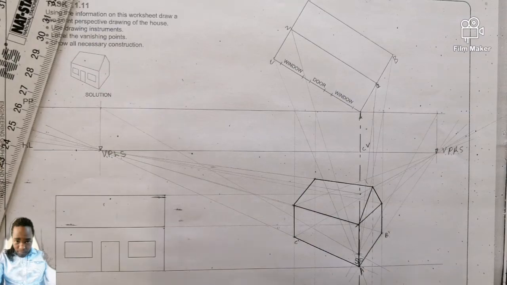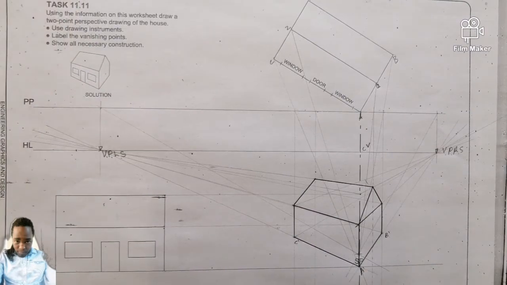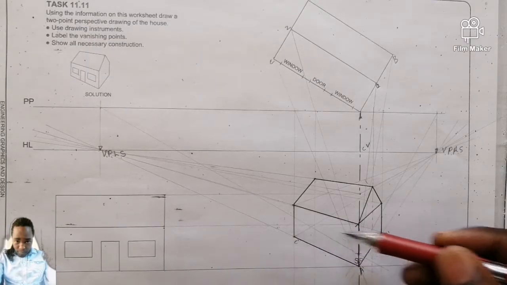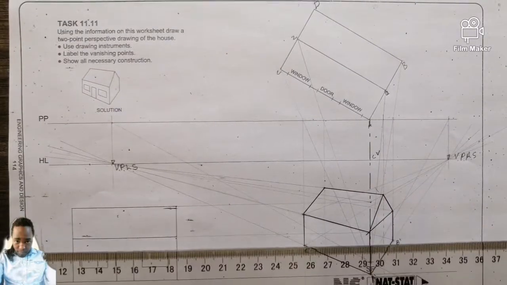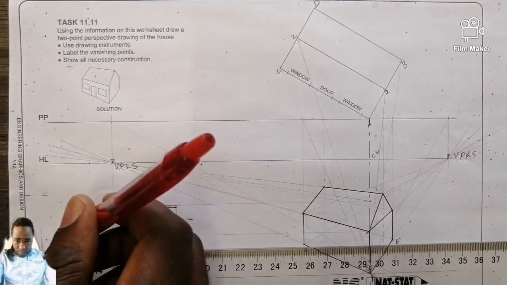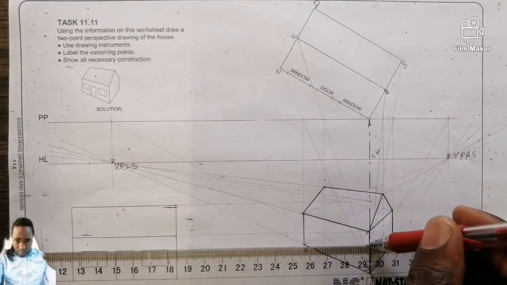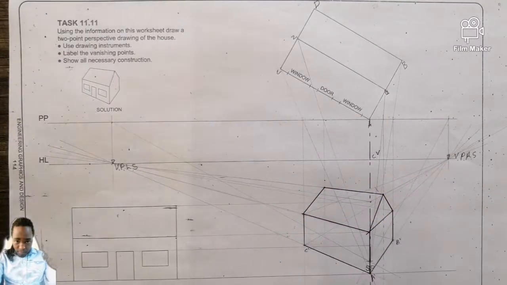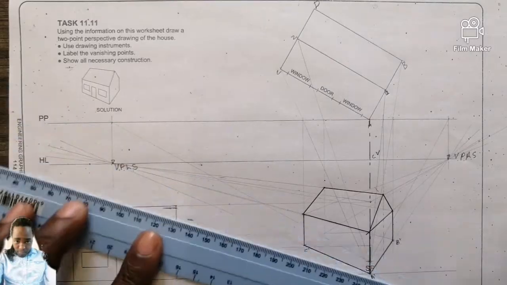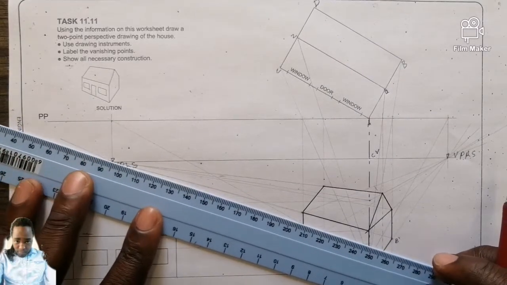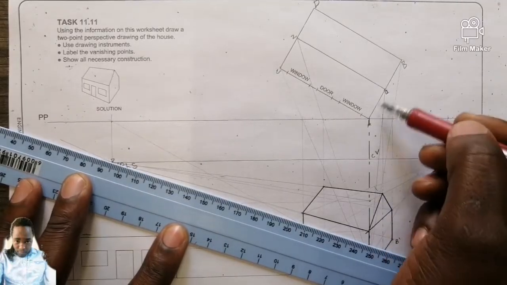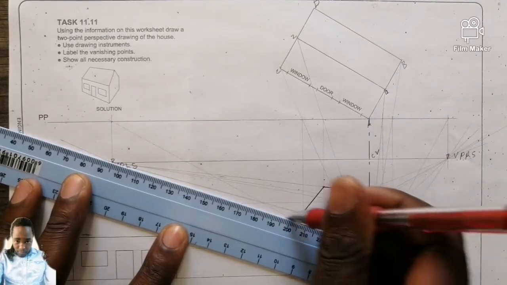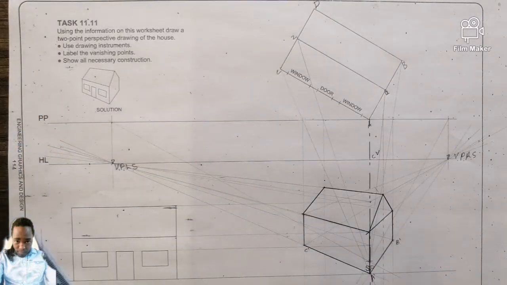So it's like we are done with our roof, but then we have to draw the 2 windows here and the door in the middle. Right, let's start with the upper height line. There it goes. From here it goes to the vanishing point of your left hand side. Even if you take it to the vanishing point of your right hand side, it's not going to give you anything, since we do not have any window there. You understand? This is it.